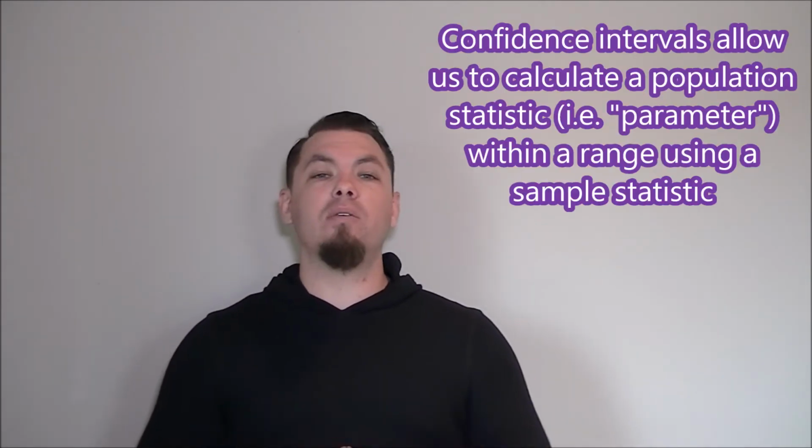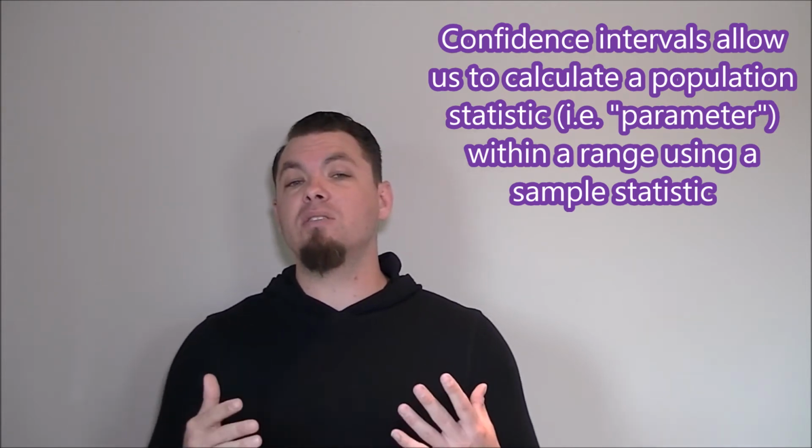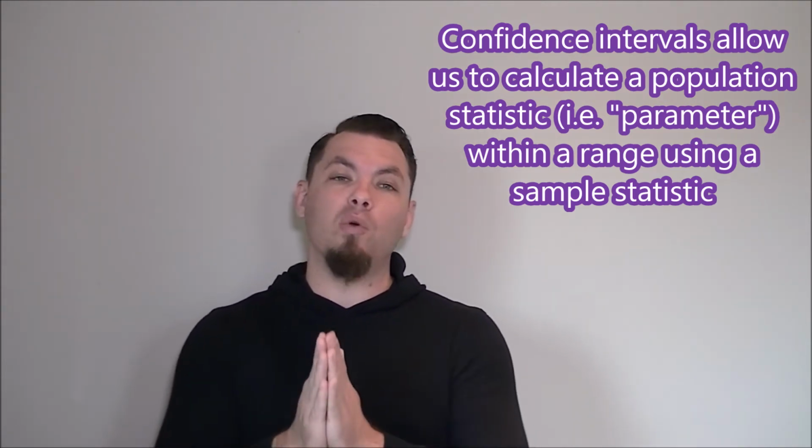Confidence intervals allow us to estimate a population statistic, also called a parameter, within a range of values with a desired probability of being incorrect or correct. For example, we often hear about the approval ratings of US presidents. The news may make a statement like, the president's approval ratings are at an all-time low at 38%.